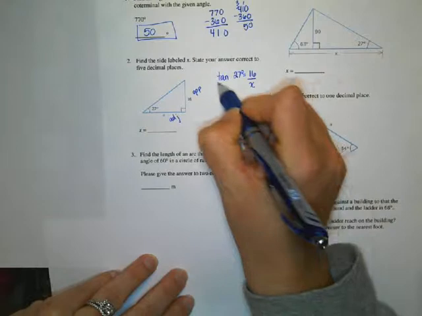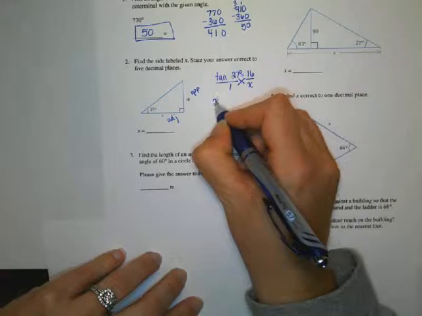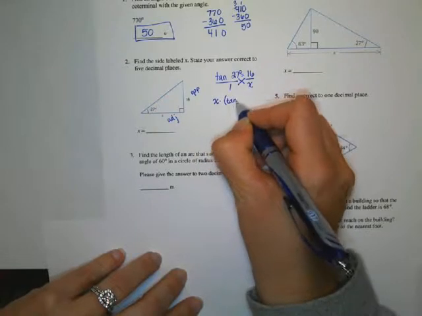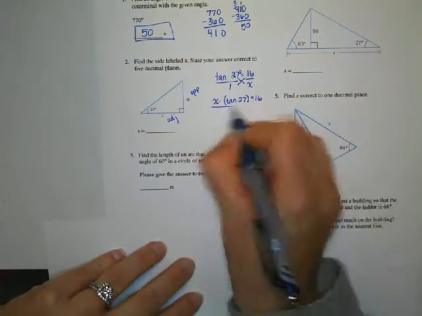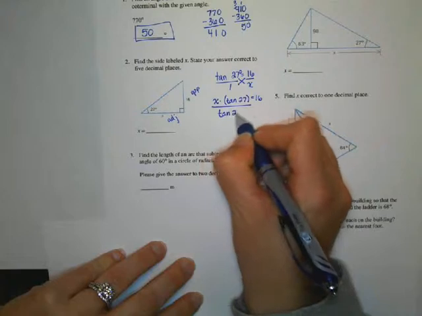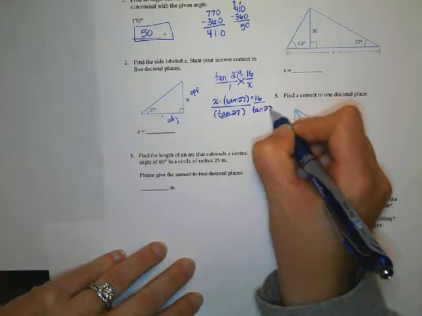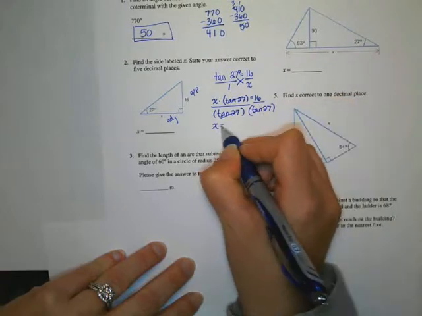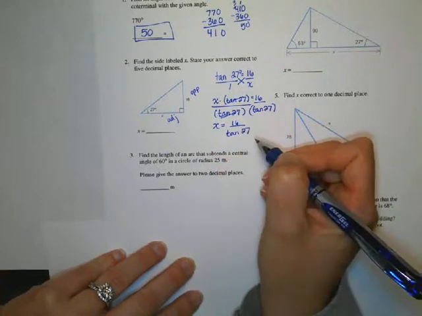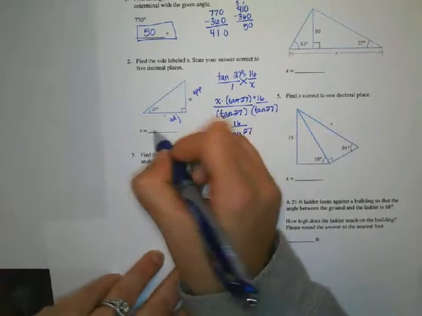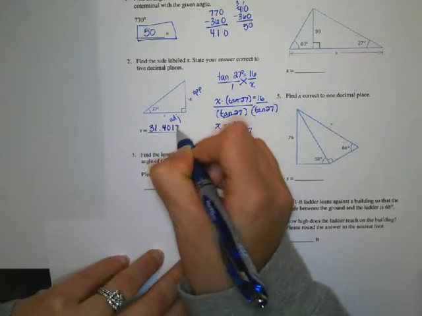I think I taught you guys this way, but you can also multiply by x on both sides. So if I multiply, I have x times tangent 27 degrees is equal to 16. I want x by itself, so I divide by tangent 27 on both sides. That one cancels. And then I plug this into a calculator. So I have x is equal to 16 over tangent 27. And if I plug that into a calculator, I get x is approximately 31.40177.